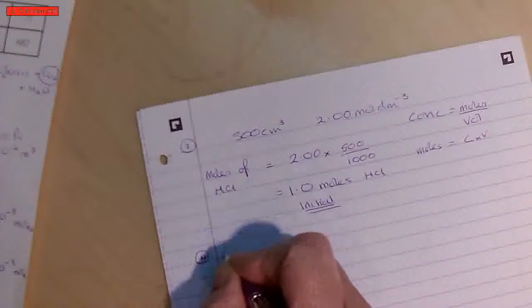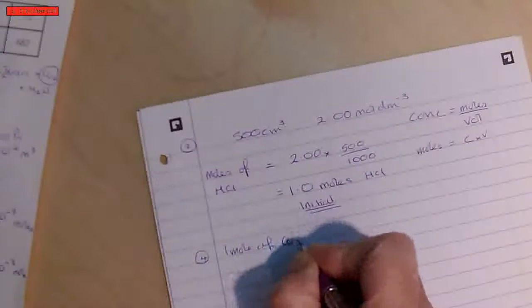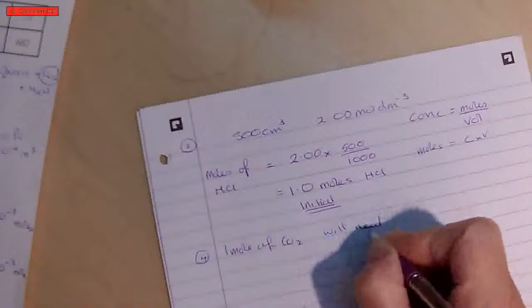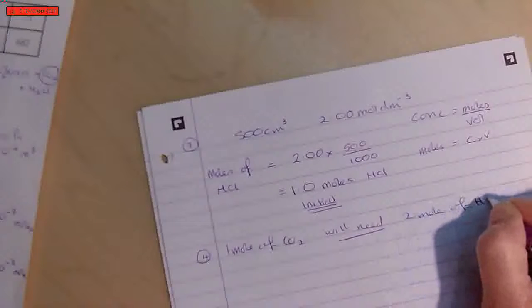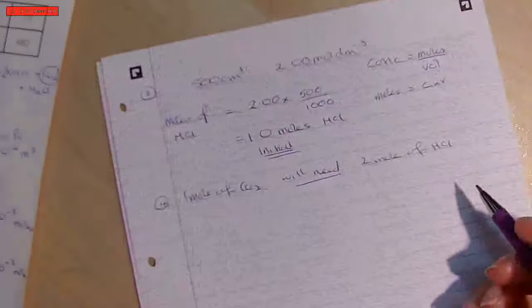Okay, so from the balanced equation we can see that for every 1 mole of carbon dioxide we will need 2 moles of HCl, or we will use 2 moles of HCl.